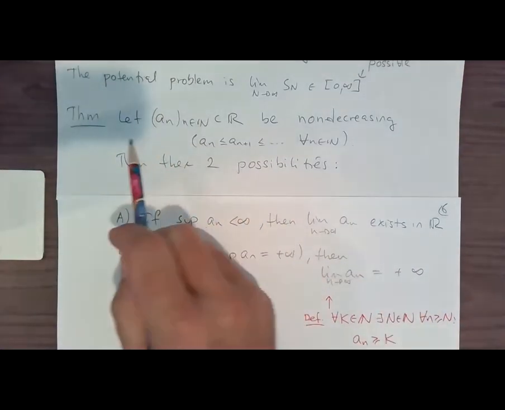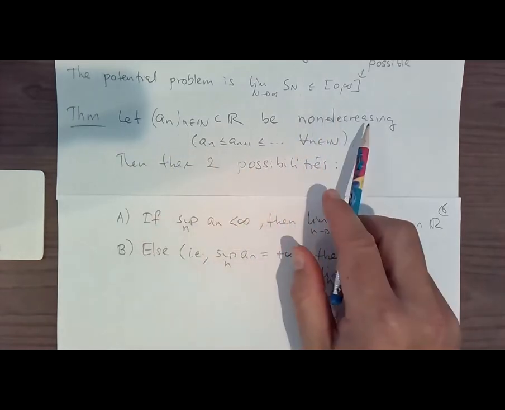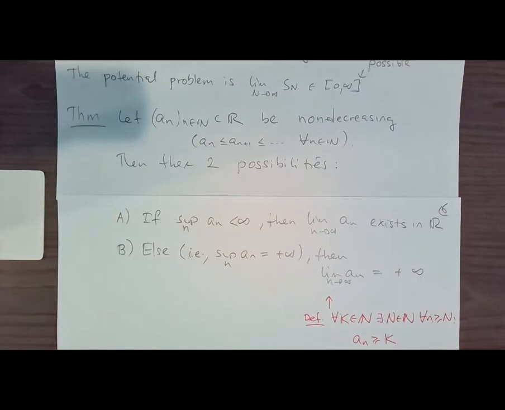Okay, so we have a theorem that says that if you are monotone, so here we're just looking at the increasing case, there are only two possibilities. An increasing sequence of real numbers, there are two possibilities for it. It's either going to converge to a finite number, or it's going to converge to plus infinity.